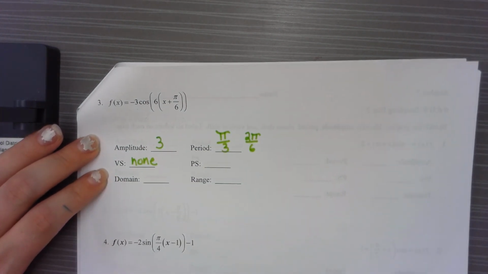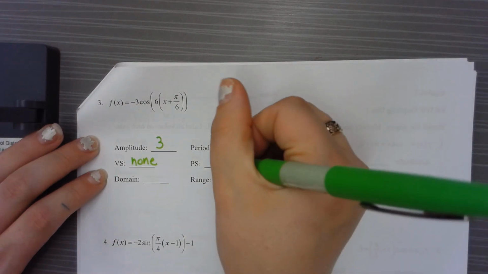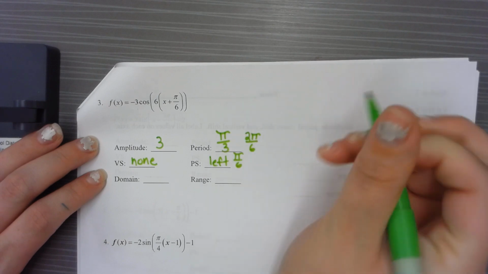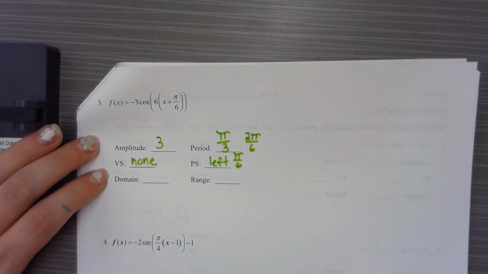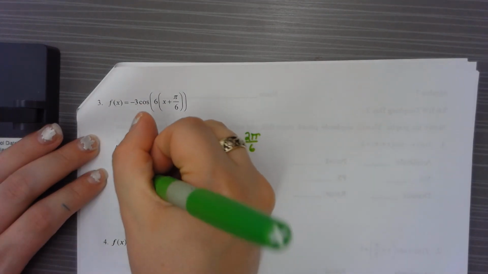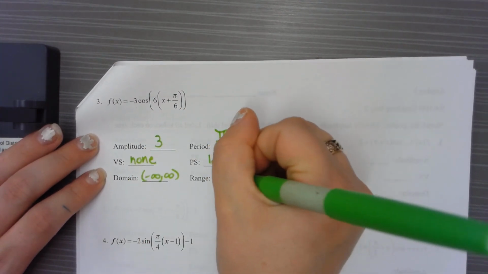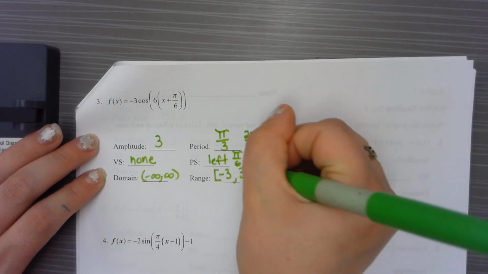Do I have a phase shift? Yes, it's left on pi over 6. Mm-hmm. Yep, I'm going left pi over 6. My domain stays the same, negative infinity to infinity. What about my range? Yeah, it's going to be the negative amplitude to the positive amplitude.